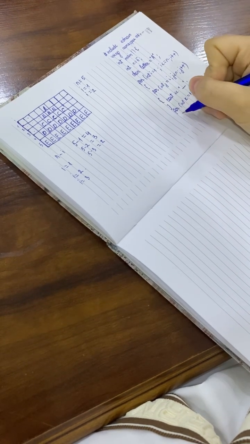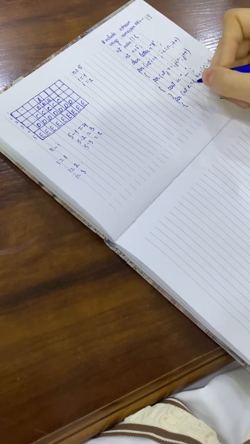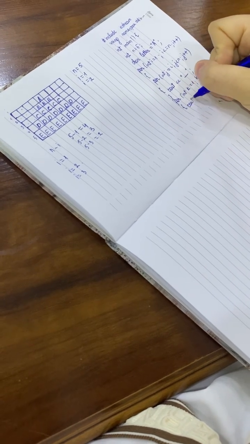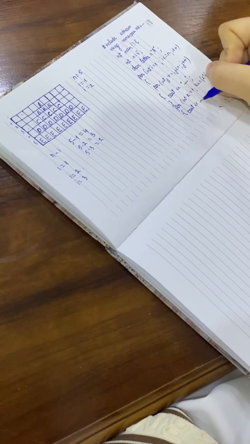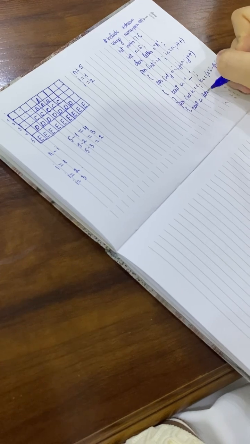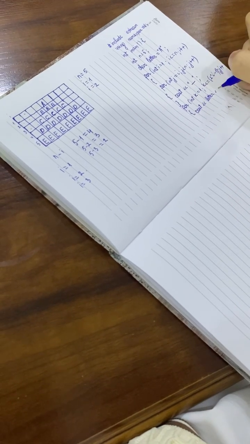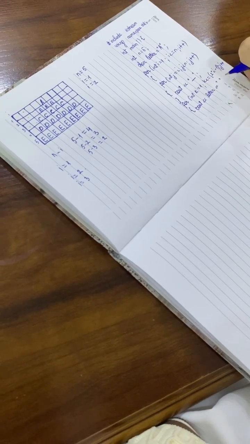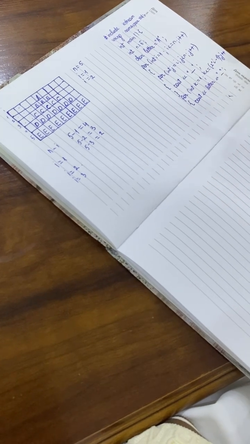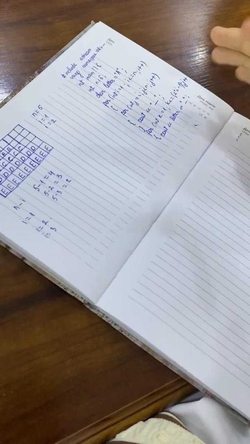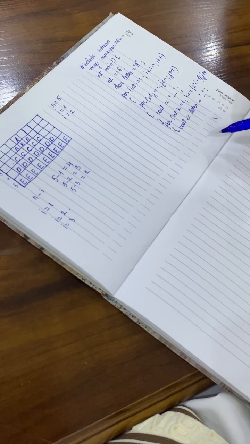So cout letter. The purpose of the loop is to print characters for each row.